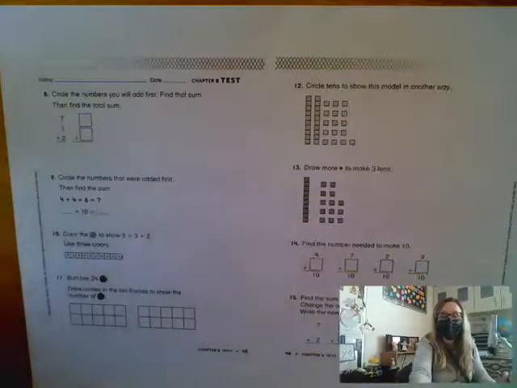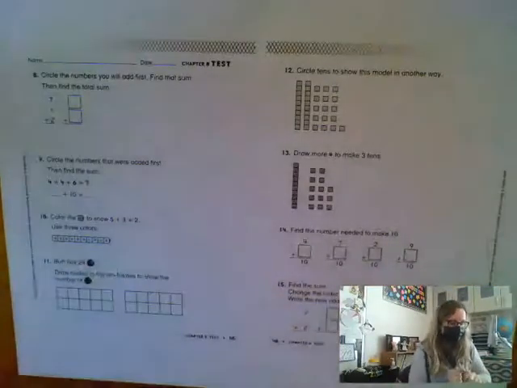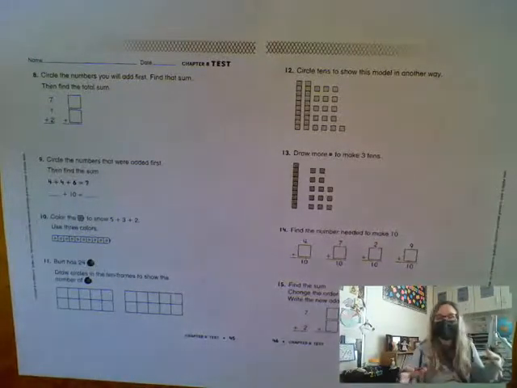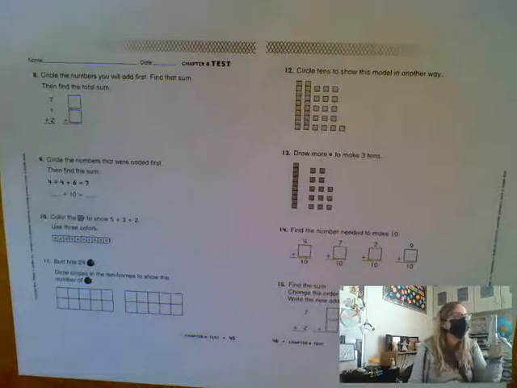All right, we are now on the top of the second page. Number 8 says, circle the numbers you will add first, find that sum, then find the total. Remember, I don't care what numbers you add first.